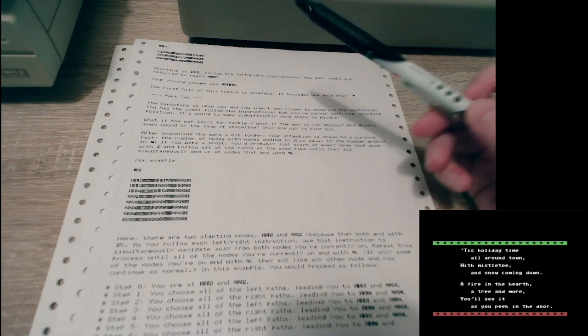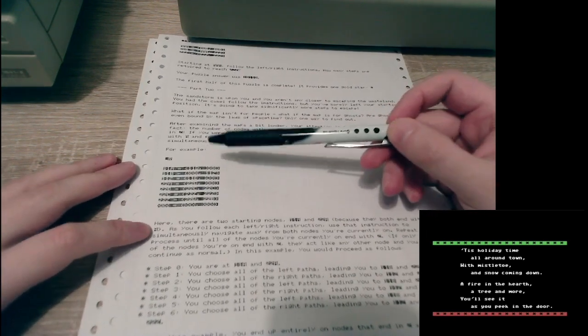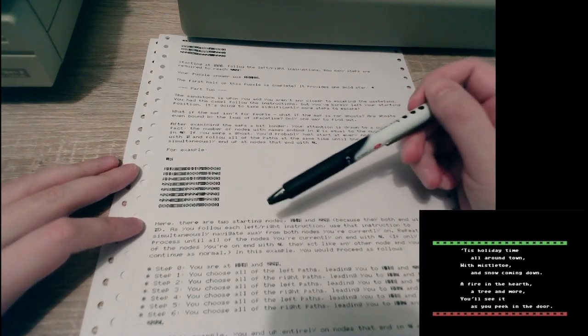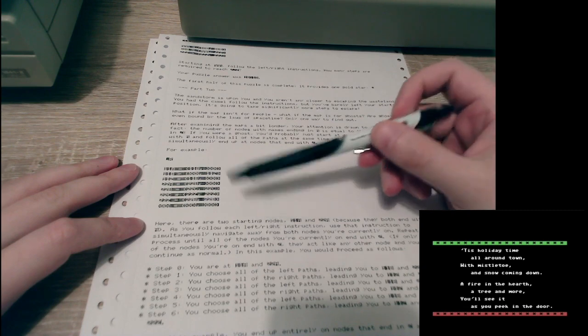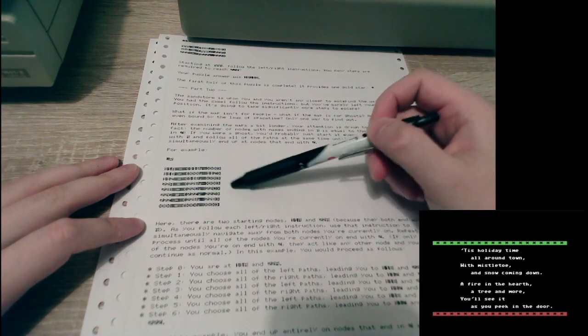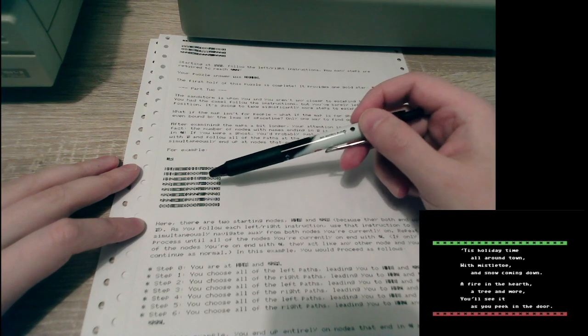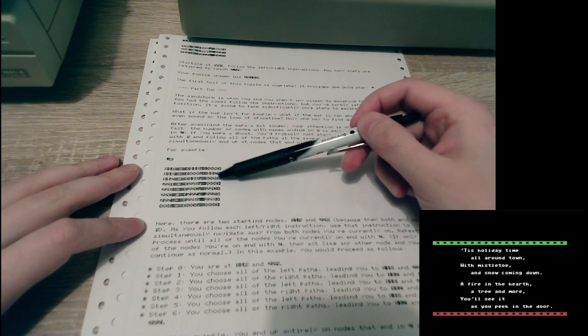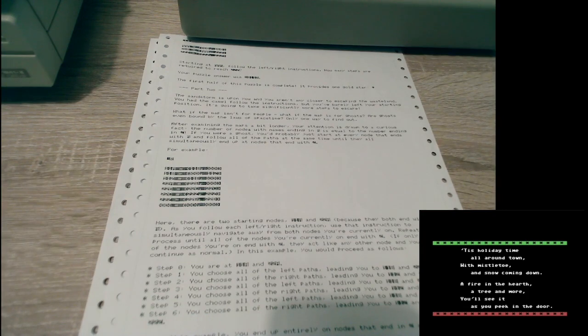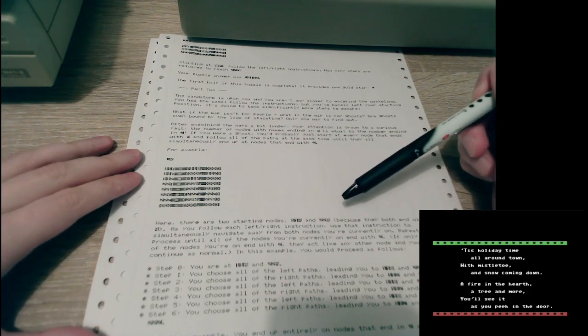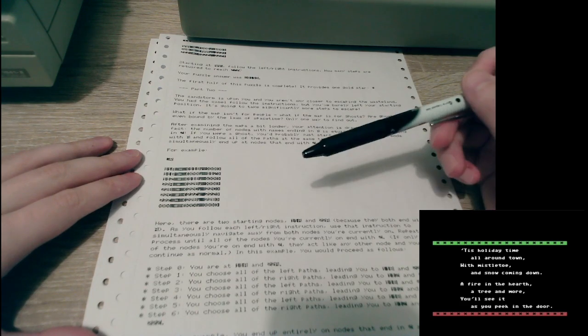For example, left, right, 1, 1A, 1, 1B, XXX, 1, 1B, okay? So there are A's in here, and then Z's here and here, okay? Here there are 2 starting nodes, 1, 1A and 2, 2A, because they both end with A.